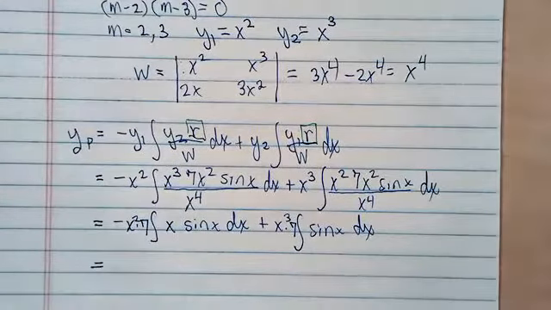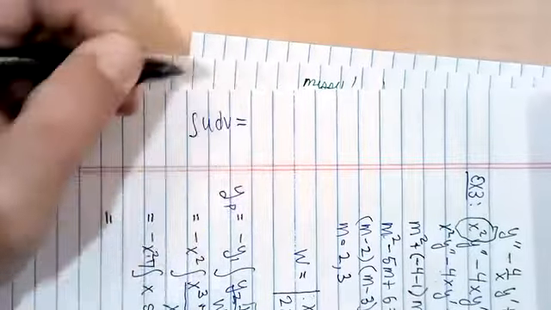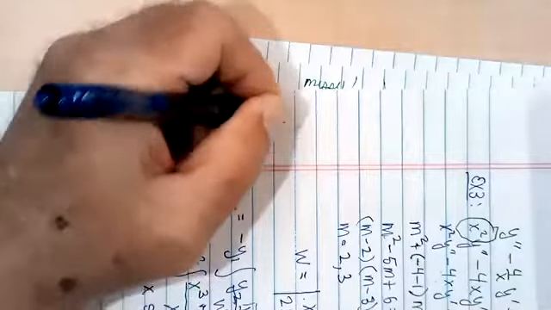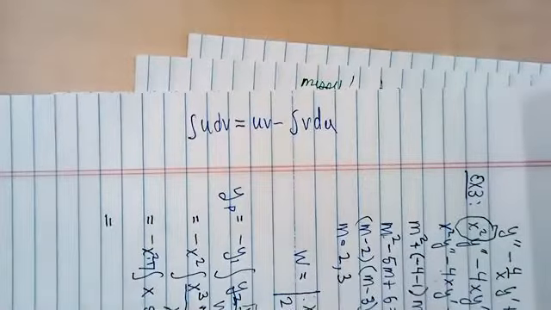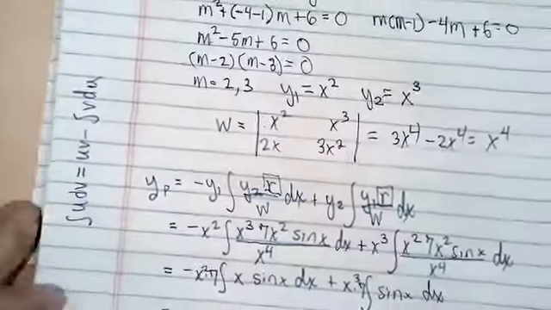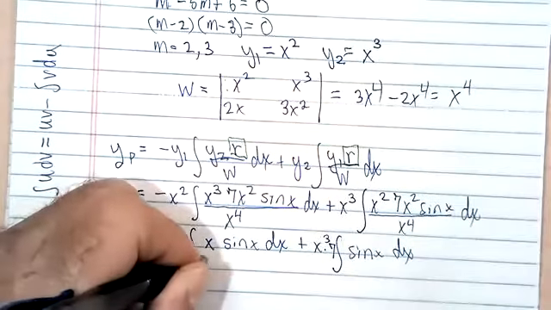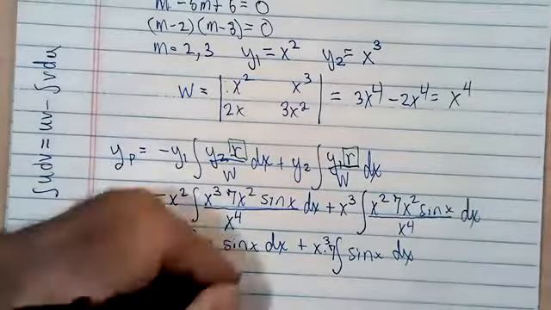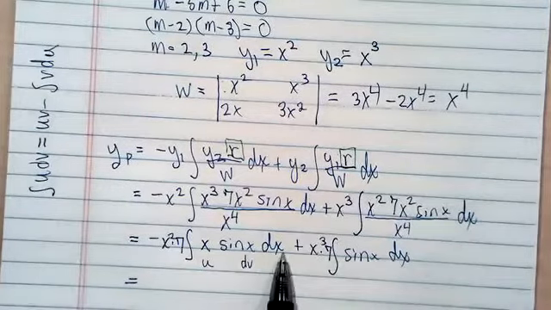Okay, parts formula. I don't really have a good place to write here, so I'm going to write it on the side here. If you've not used it for a while, the integral of u dv is equal to uv minus the integral of v du. That's the formula. So we need to pick one of these things to be u, which in this case probably should be the x, and dv is sine of x dx.